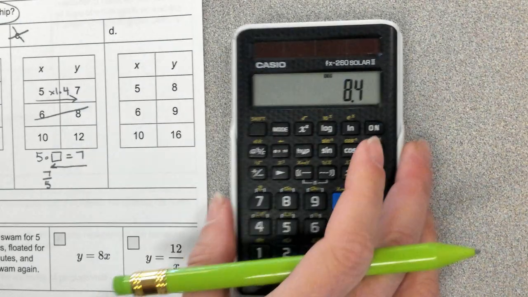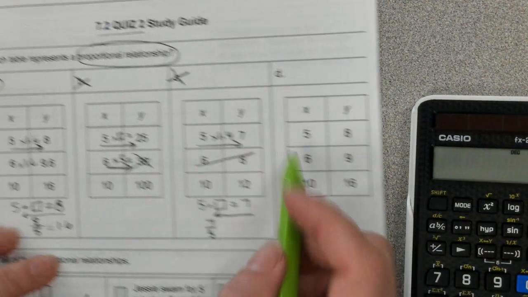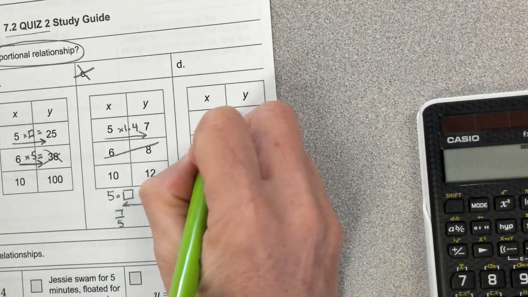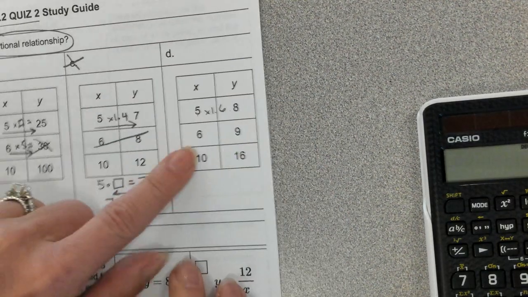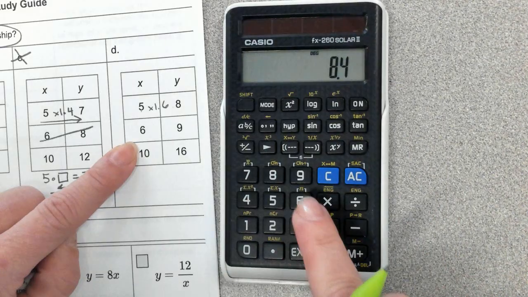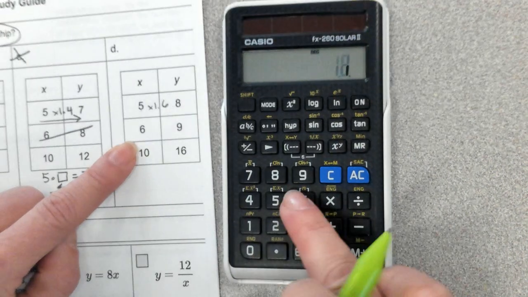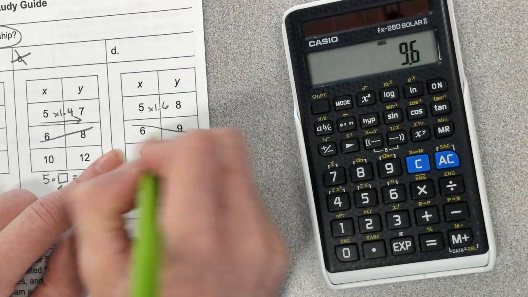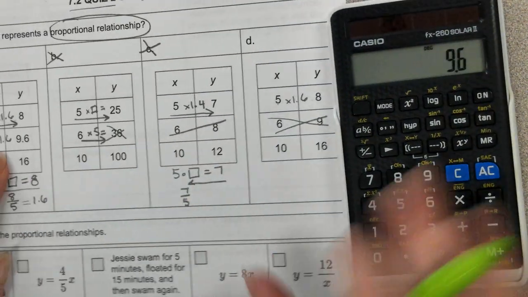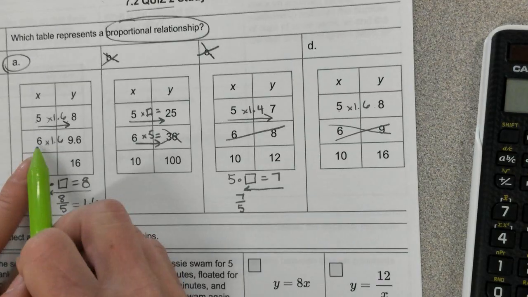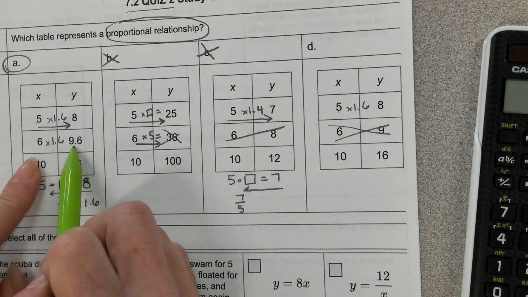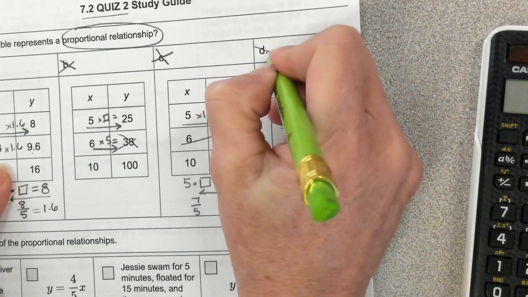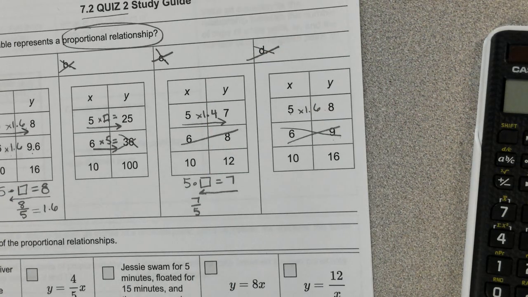And then for the next one, I'm starting with 5 and 8, which I've already done here. So I know that this is times 1.6, so I can check, is 6 times 1.6 equal to 9.6? No, it is not, so this is not proportional. Also, I could have used this first one again. I already found out that 6 times 1.6 is 9.6. It can't be 9 and 9.6, so I knew that that wasn't going to work out.